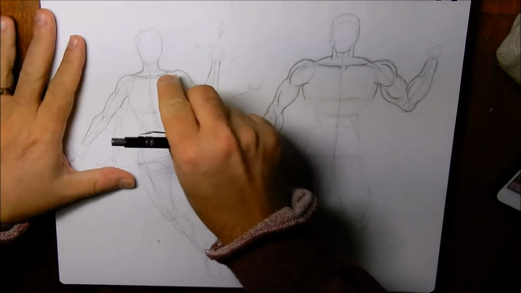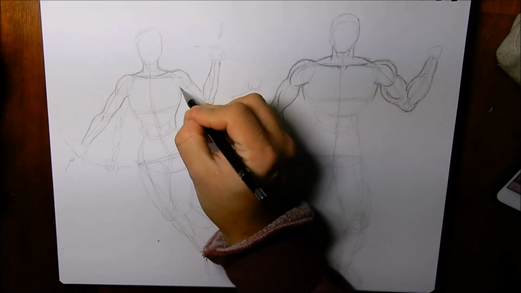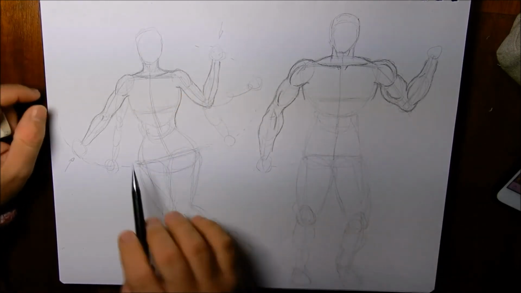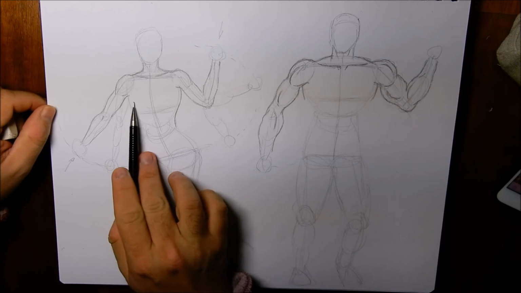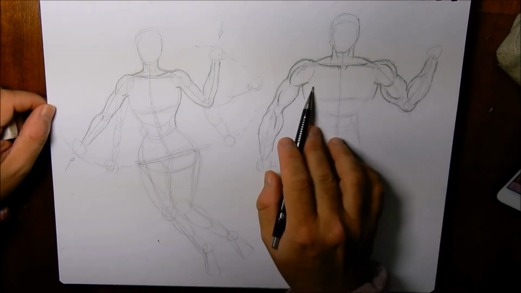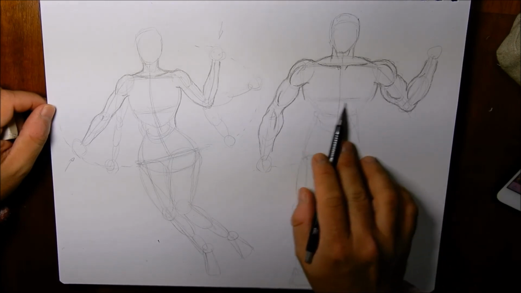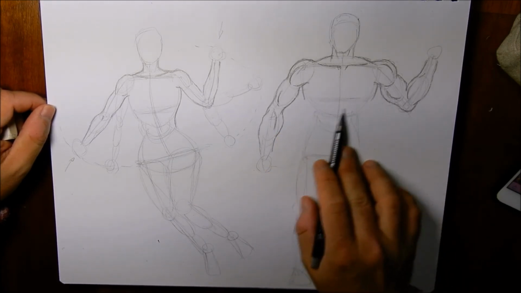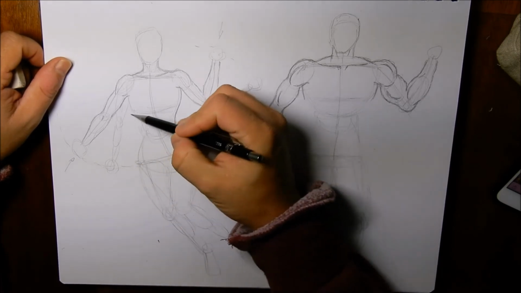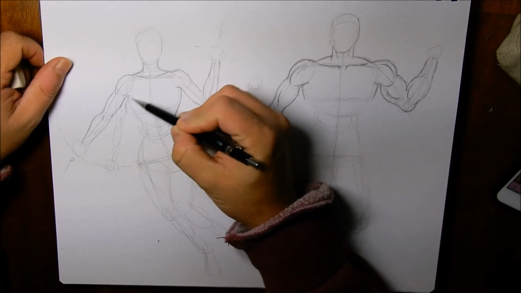One point to notice here is the line that goes from the arm to define the breasts in the woman, and the line to define the chest here on the man as well. So we go in this one here. You can have this.